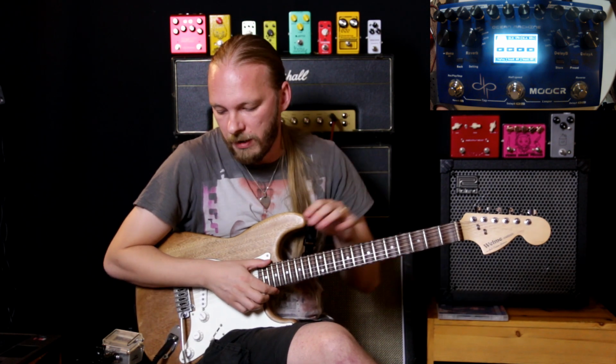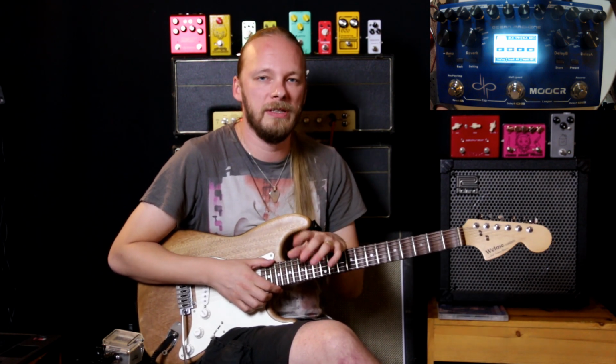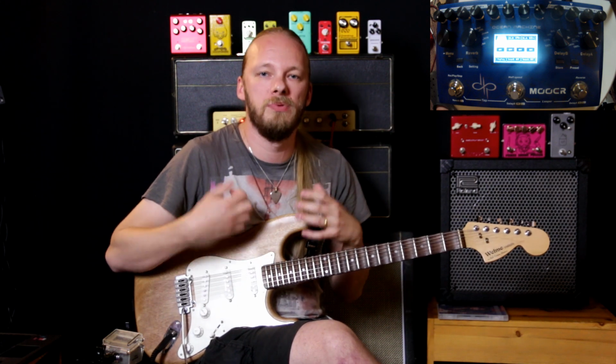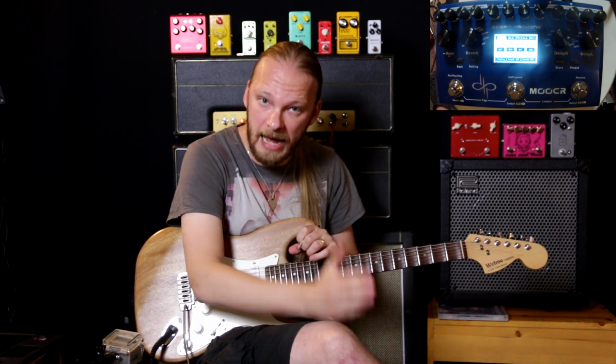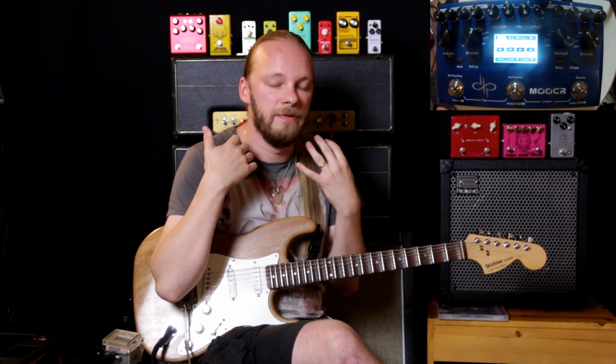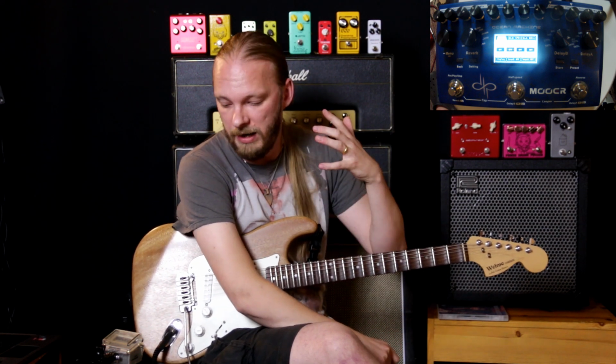But for me, the real selling point of this pedal is that because you can program it and because it does really basic usable reverbs and delays, and because it does all of the kooky stuff as well, all of that ambient stuff, you can use it for all kinds of things, basically.